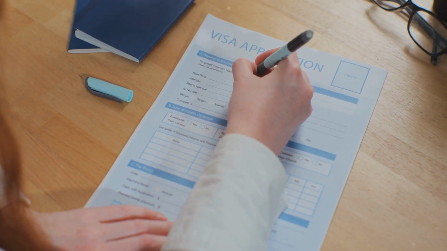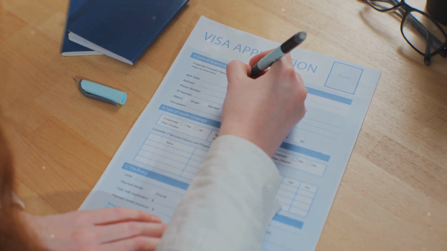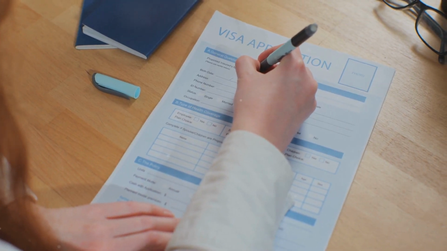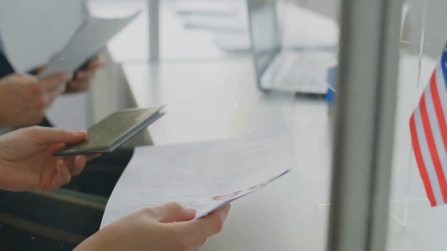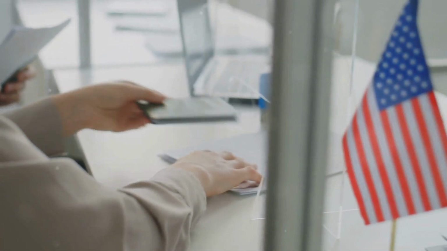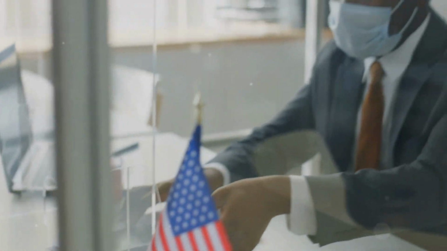Section 1. Personal Information, Laying the Groundwork. Alright, let's dive right into the heart of the DS-160 form, starting with the Personal Information section. This part is all about introducing yourself to the U.S. government, providing them with accurate and up-to-date details about who you are.